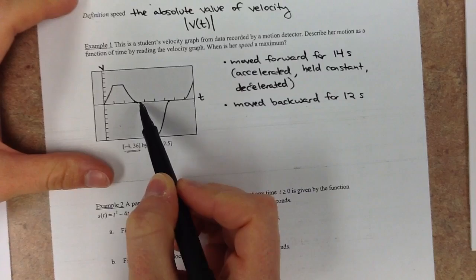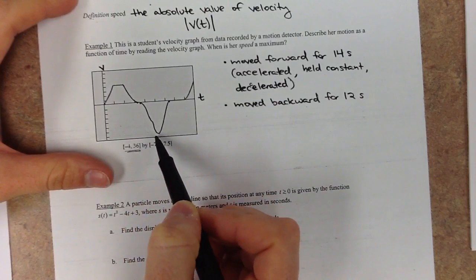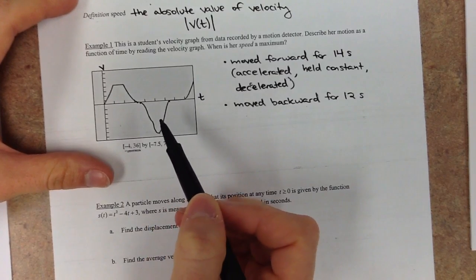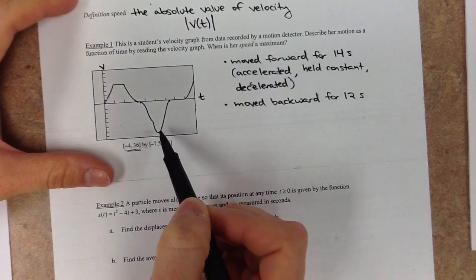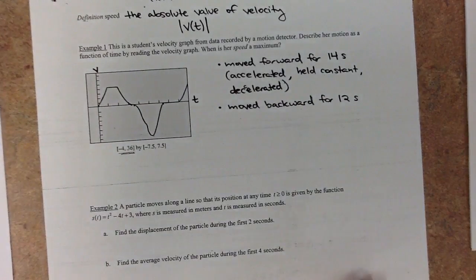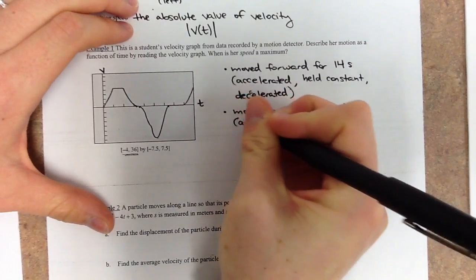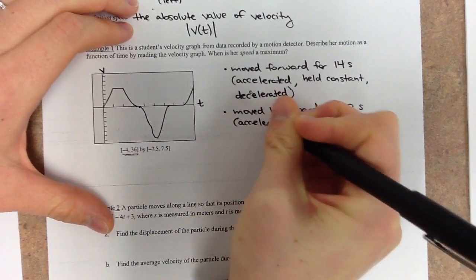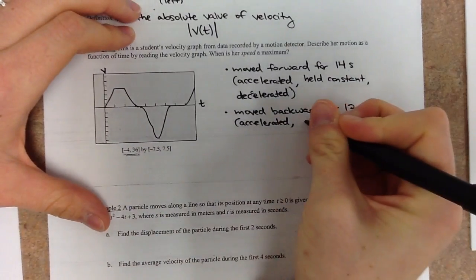So she actually is accelerating, even though she's going backwards, and it looks like the velocity is decreasing. It's going from a small negative value down to a large negative value, which means she's going faster in the opposite direction. So she does accelerate first, and then she turns around right here and heads right back.